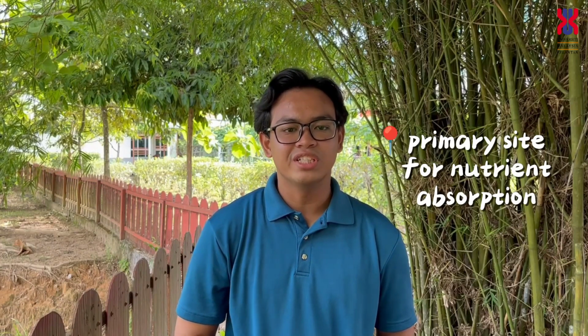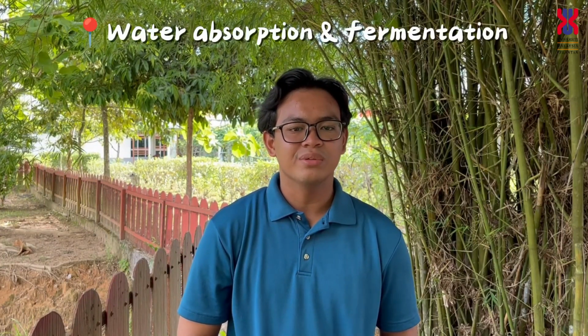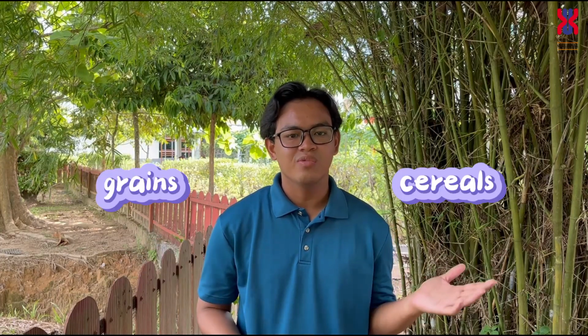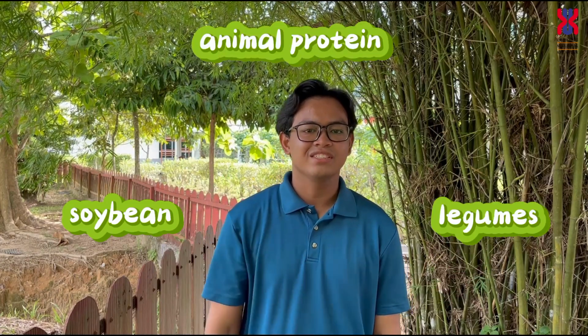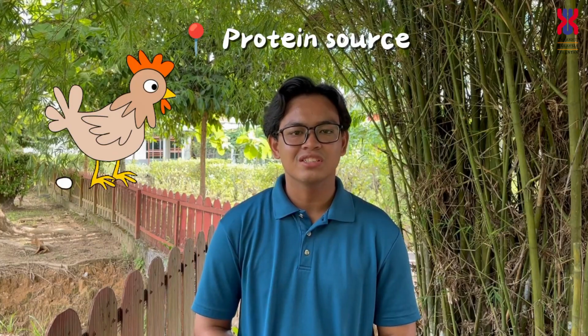Small intestine is the primary site for nutrient absorption, and large intestine is for water absorption and fermentation. And then the dietary needs, non-ruminants get energy from grain, cereal. For protein source, from soybean, legumes and animal protein. Lastly, non-ruminant animals are important creatures. For example, chicken produces eggs for our protein source.